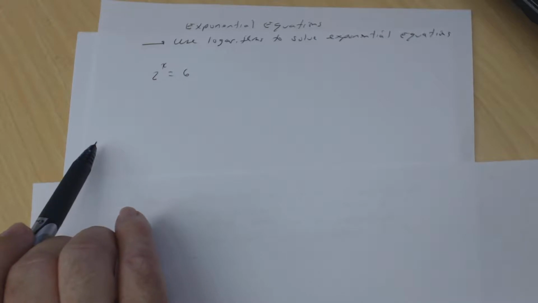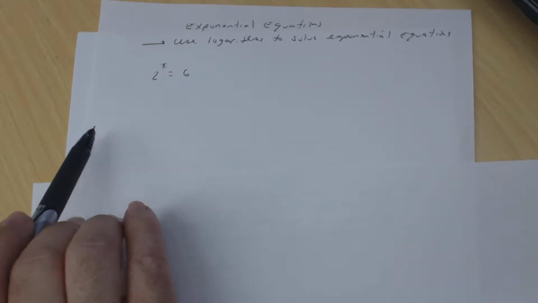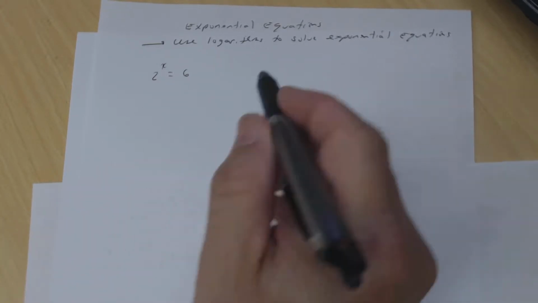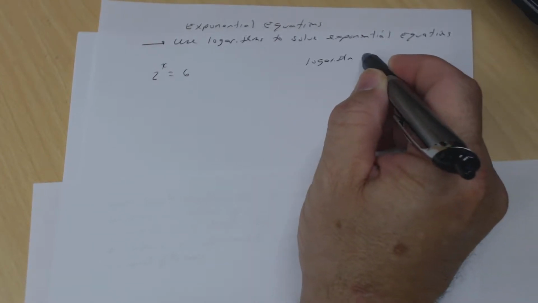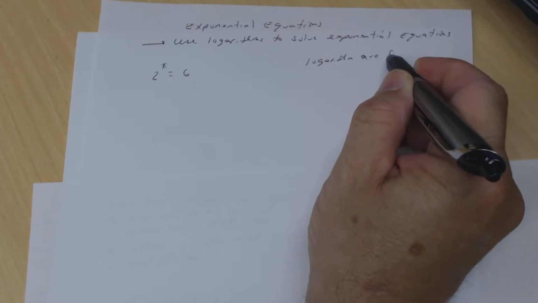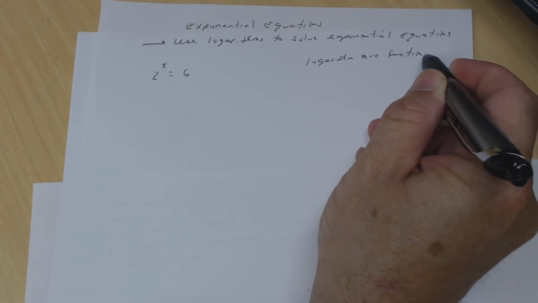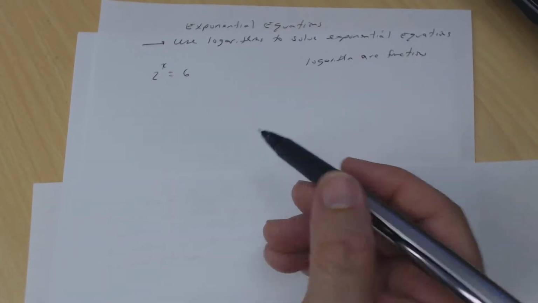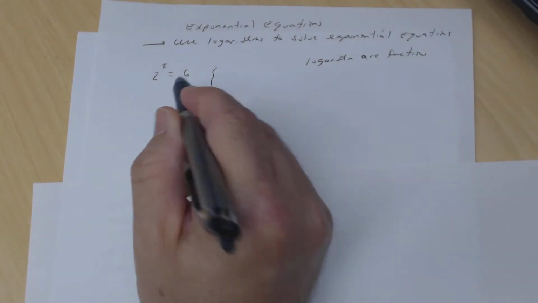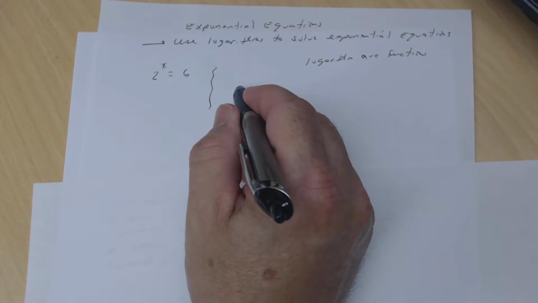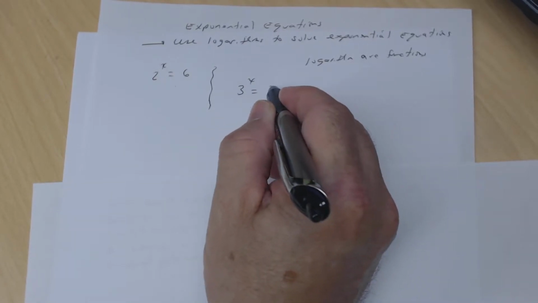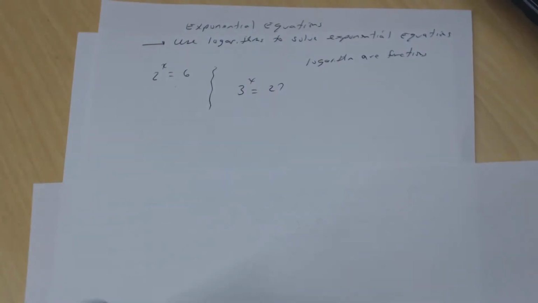And what we can do to solve this equation, since logarithms are functions, remember logarithms are functions, is take the log of both sides. Now, before we do this one, let's do something like this. Suppose we had 3 to the x is equal to 27.